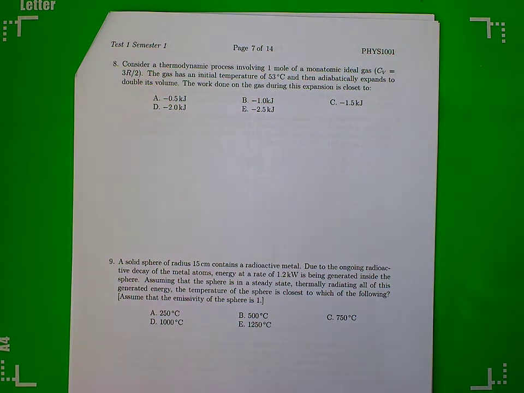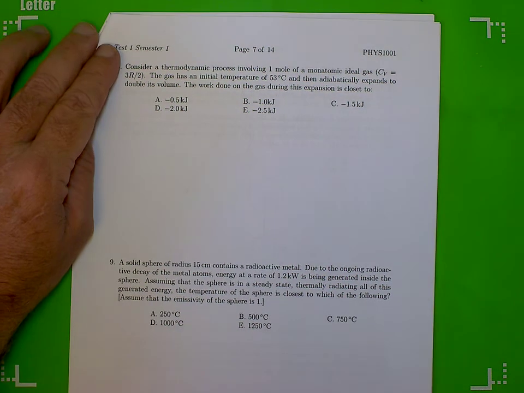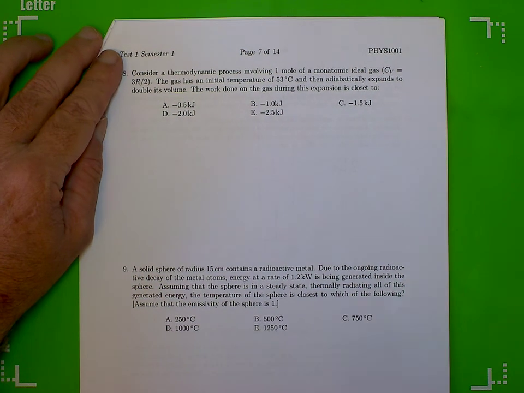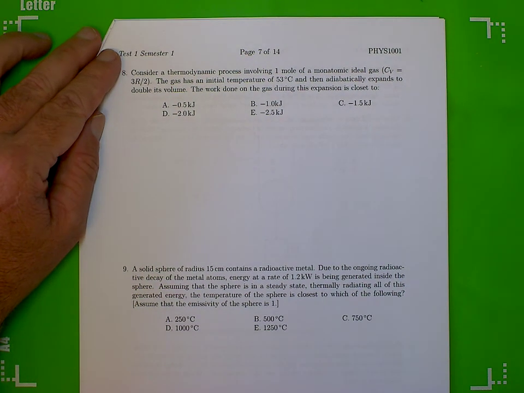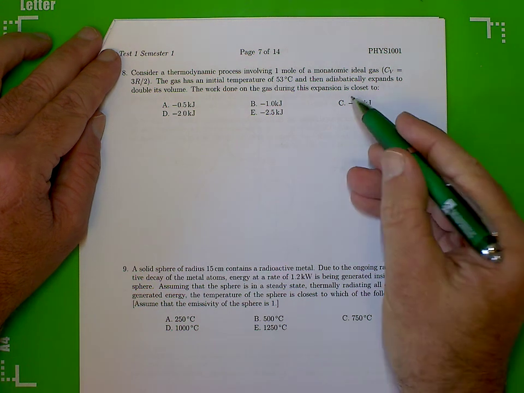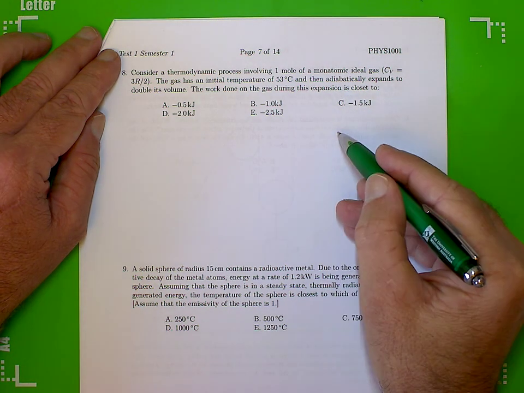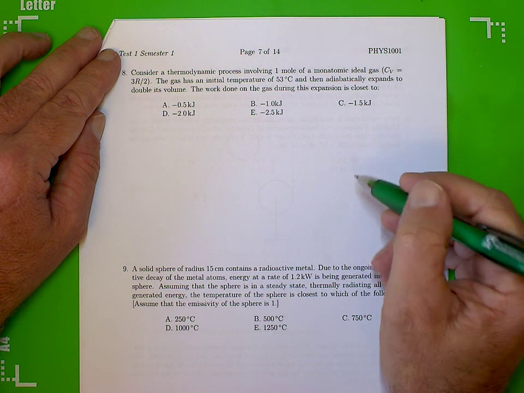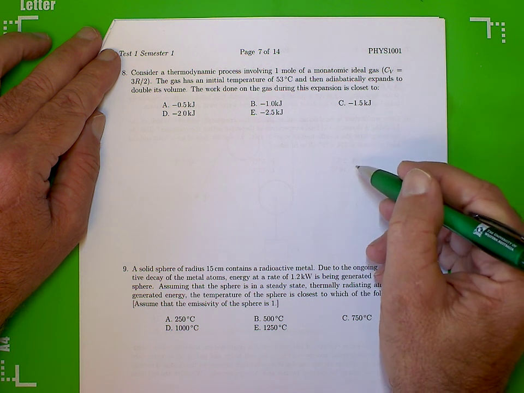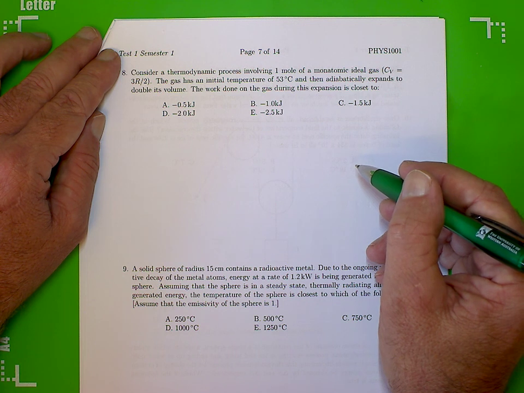I think it was one of the practice problems in one of the assignments that was like this. It's adiabatic, which means no heat is added. So therefore, any work done corresponds to the change in the internal energy of the gas, because there's no heat transfer.